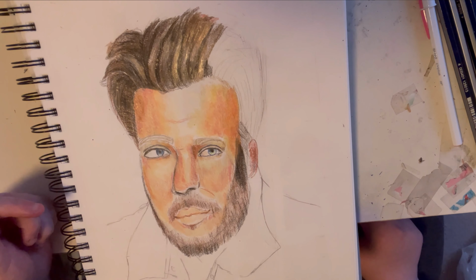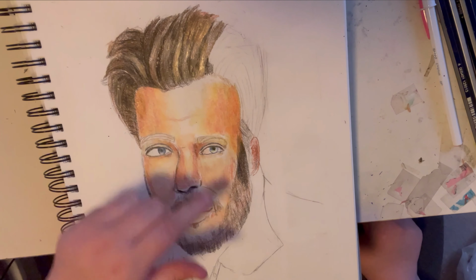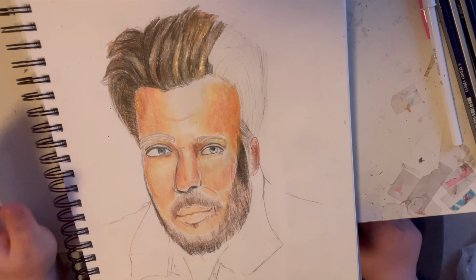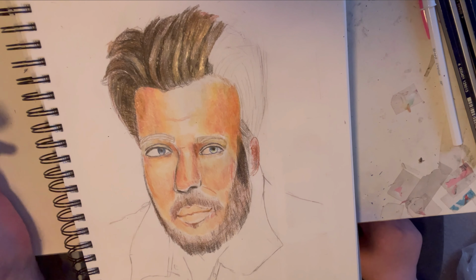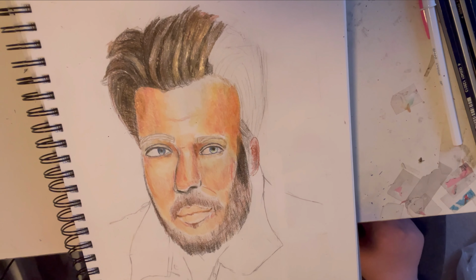Now this portrait is taking me around 3 days to do. Today is Tuesday, and I still have to finish the hair and work on his clothes. But I love it so far. I think the skin tone is really good and the shading's really good. I know some of you say work on your shading, but I think the shading's okay on this one. I love it, but that's just me.